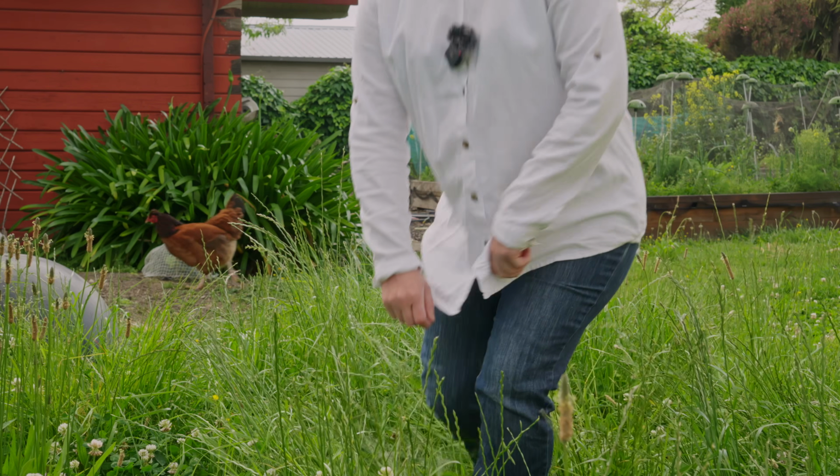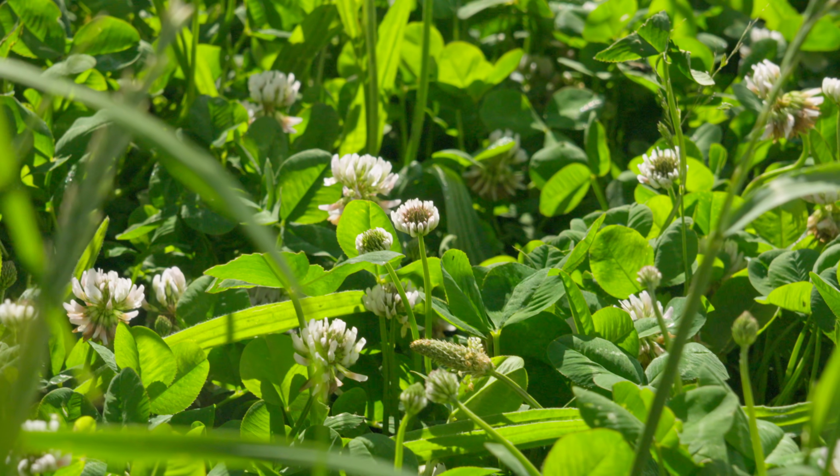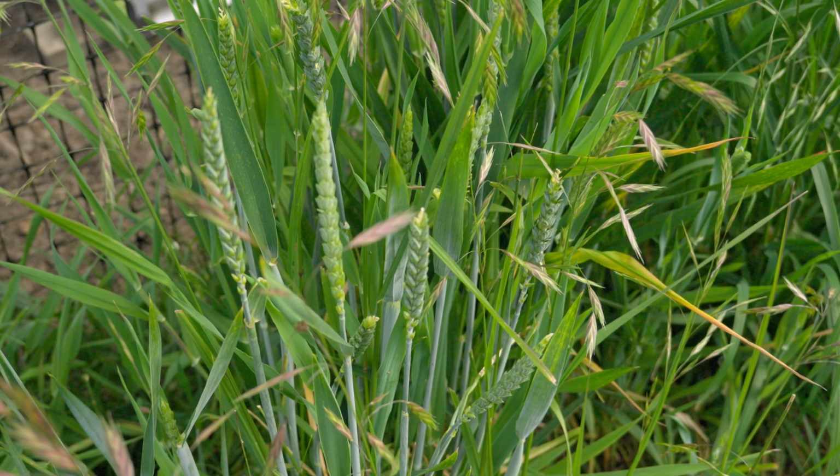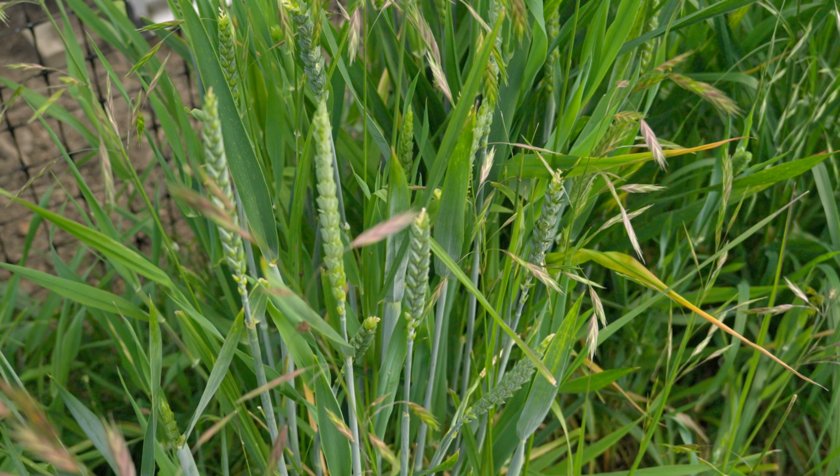Here I am in what I call my hayfield, which is just a section of my pasture, which used to be what I called my lawn, that I've let grow. I haven't mown it, and I've let it get to a much more mature stage than you would normally keep a lawn or even a pasture at. The reason I do this is to allow the system to really charge up in its health.